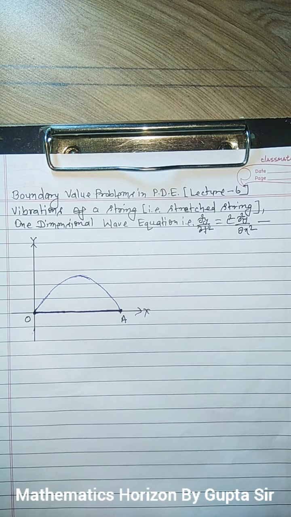under the following assumptions. When we solve a problem of a stressed string, we take some assumptions.